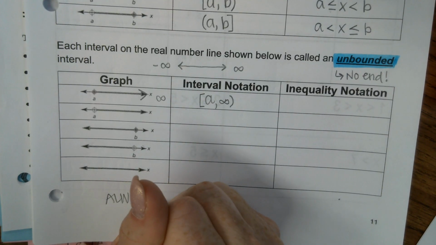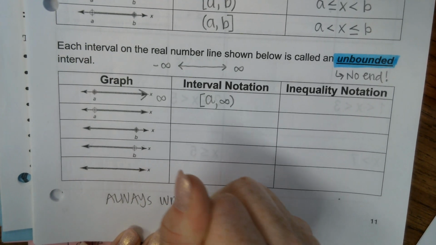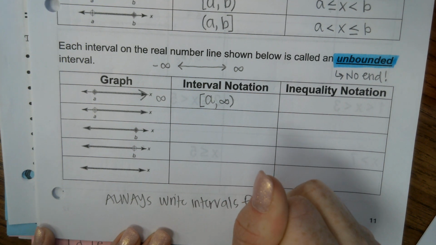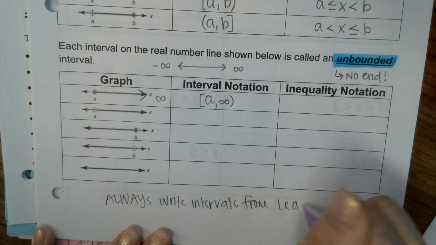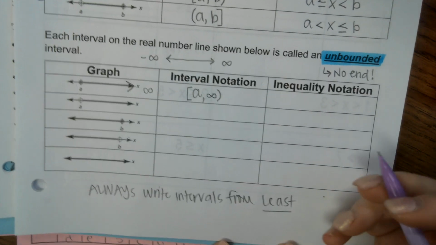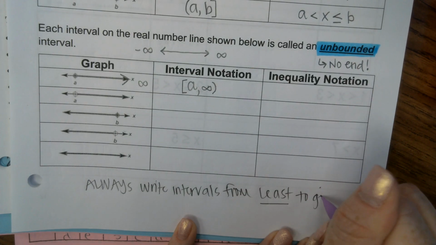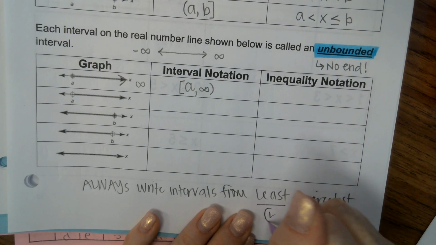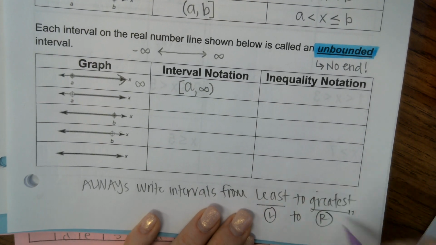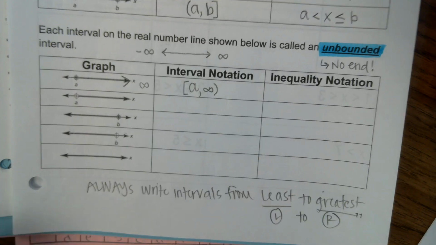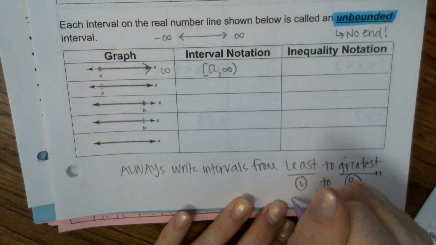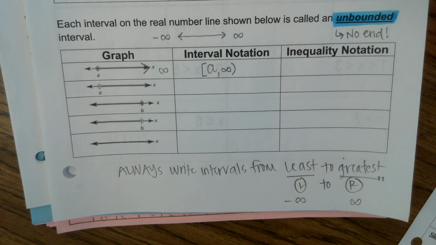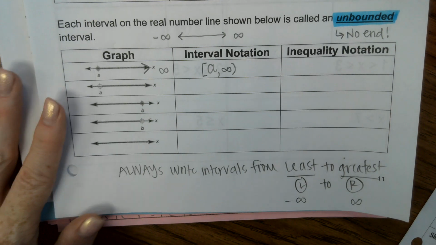Always write intervals from least to greatest. Okay, and I usually say from left to right. I'm also going to say right here, start looking at negative infinity and look to positive infinity, okay?